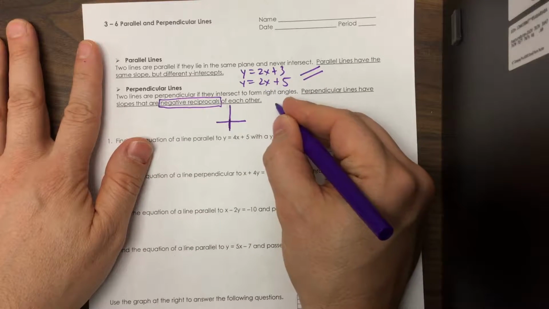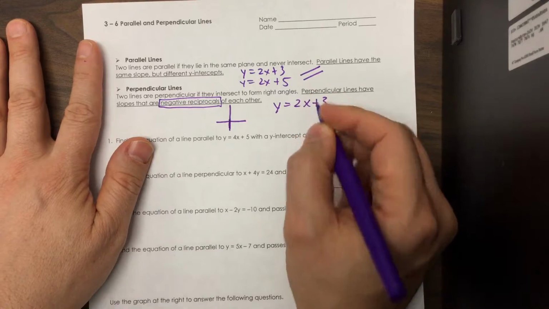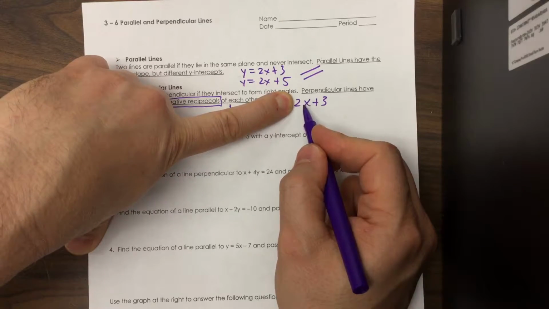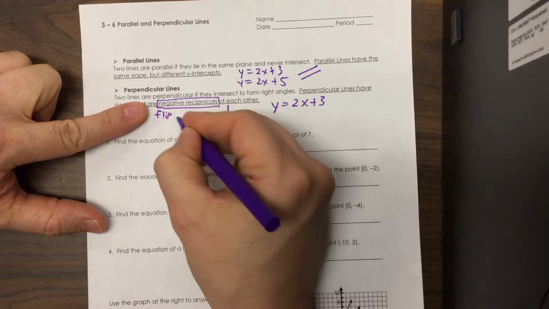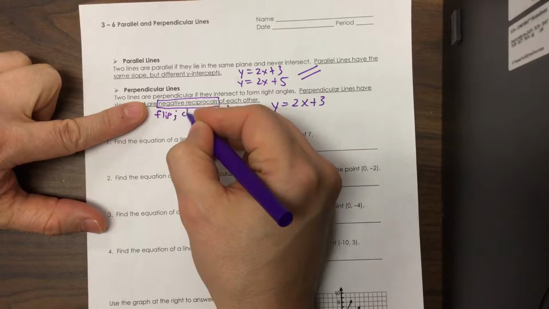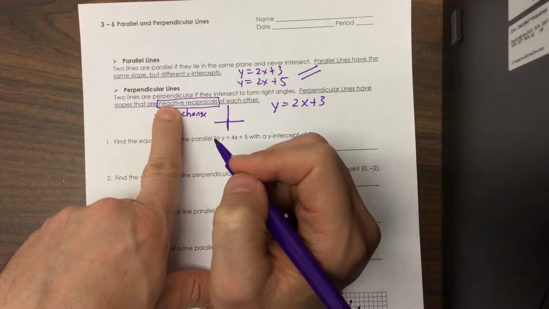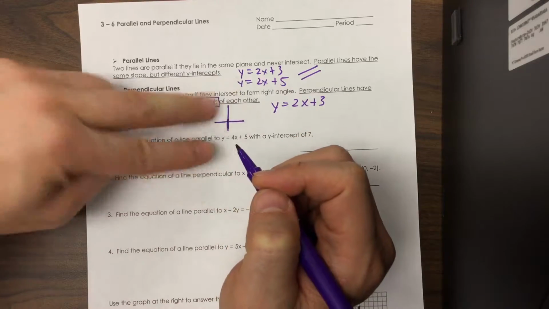What that means is, if I had the first equation, y equals 2x plus 3, I'll use it again. This slope is 2. But what I have to do is flip that upside down and change the sign. Changing the sign makes it the opposite of whatever it was, and reciprocal means you flip it upside down.